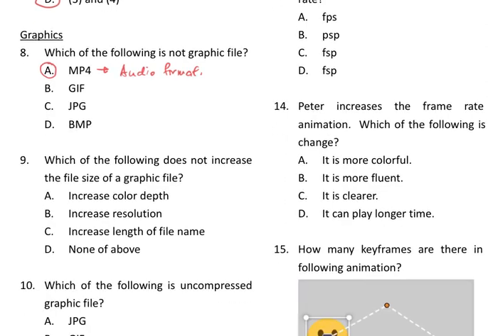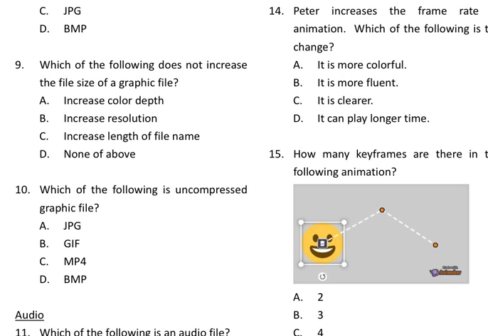And then question 9. Which of the following does not increase the file size of a graphic file? So we should remember that a graphic file will be affected by resolution, that is the size of the graphic, and also the number of colors that can be represented, that is the color depth.